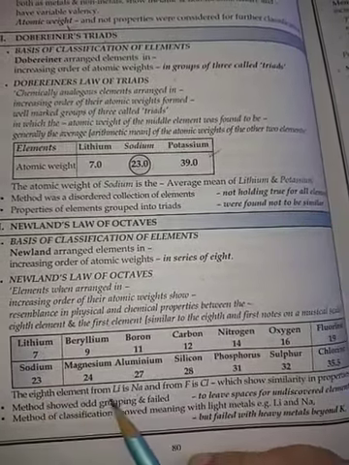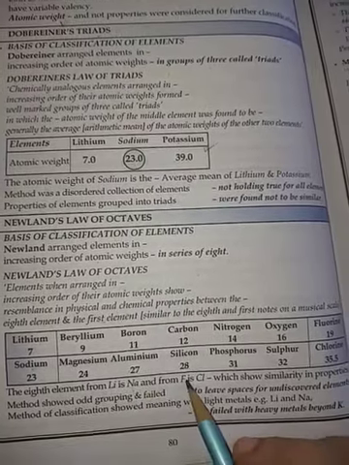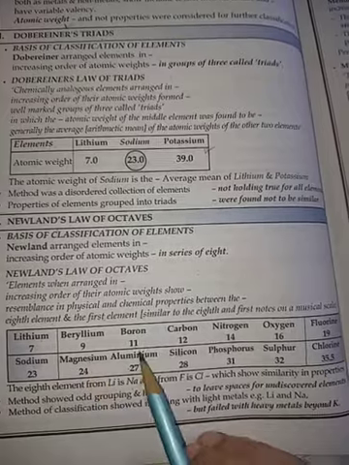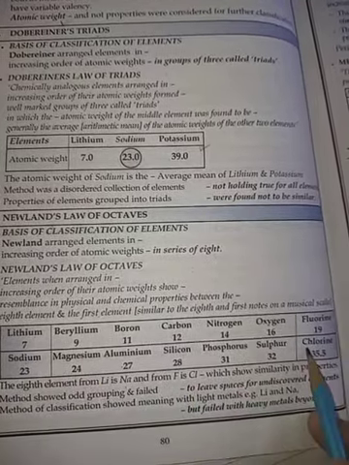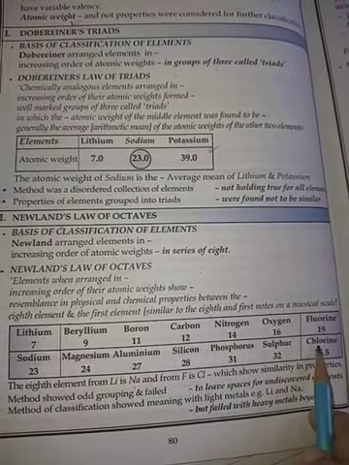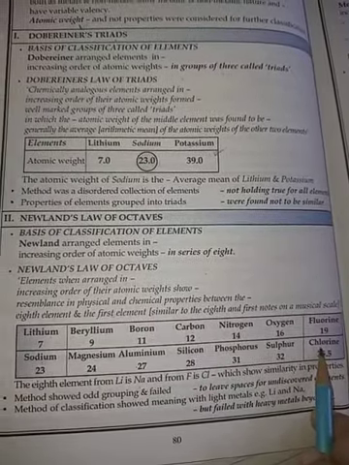The 8th element from lithium is sodium. If we are talking about fluorine, 1, 2, 3, 4, 5, 6, 7, and 8, the properties of fluorine and chlorine were also similar.